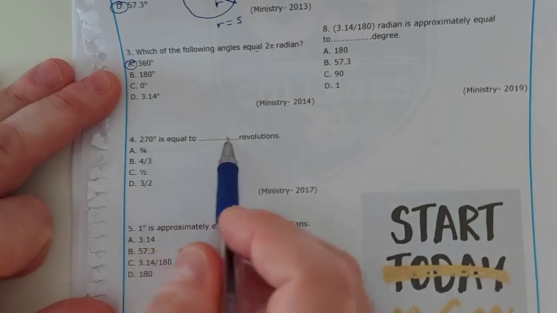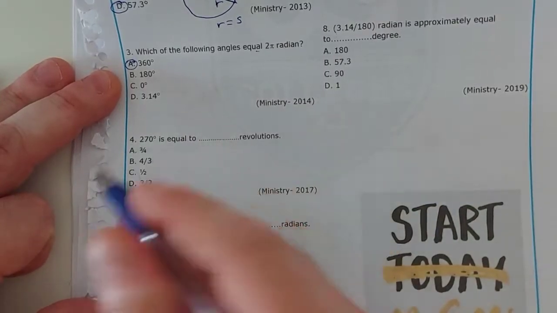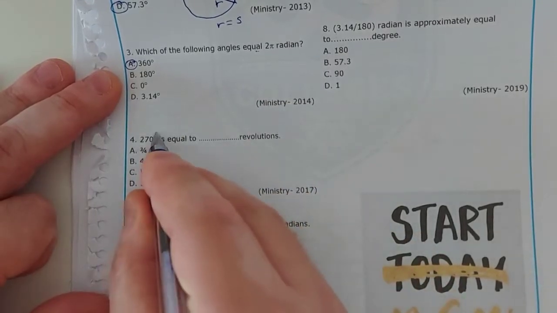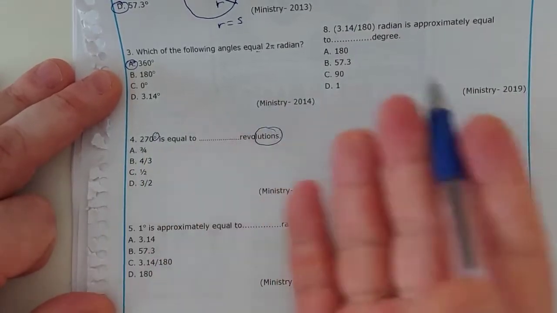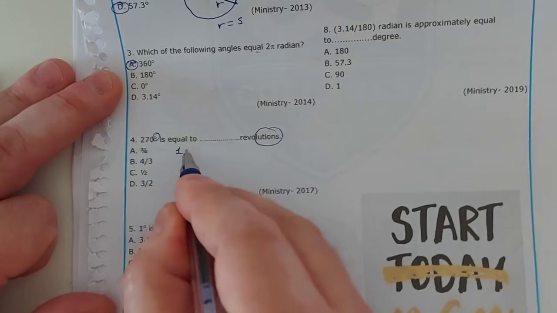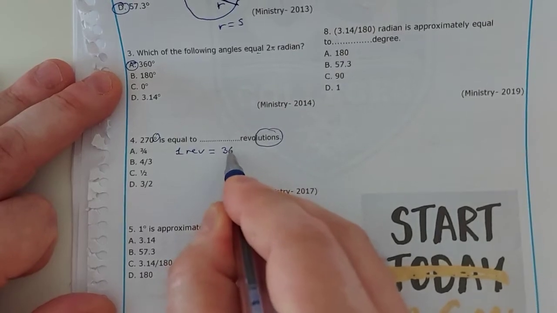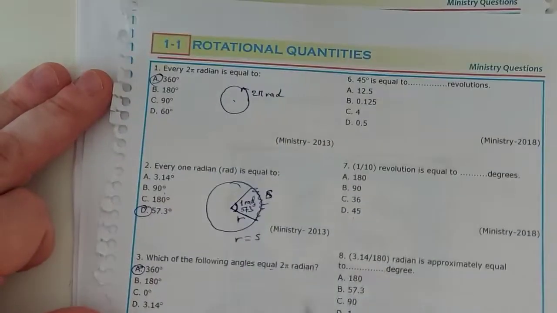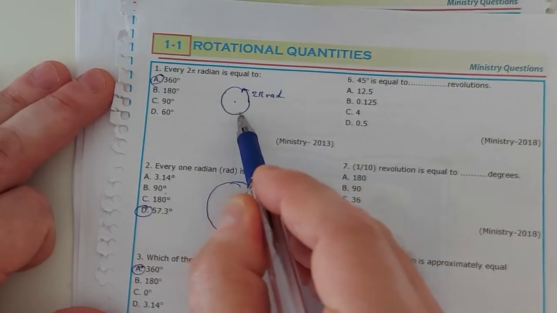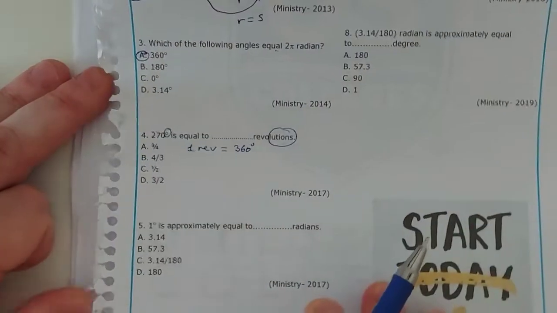And next one is for 270 degrees is equal to how many revolutions? So we are going to use the revolution degree equivalence. One revolution is equal to how many degrees? Because degree is given here, and revolution is asked here. I have to write the relation between revolution and degree first. We know that 1 revolution corresponds to an angle which is equal to 360. Remember, 1 revolution means the object will start from here, complete the turn, and come to the same point again. It's called 1 revolution, so it is 360 degrees.